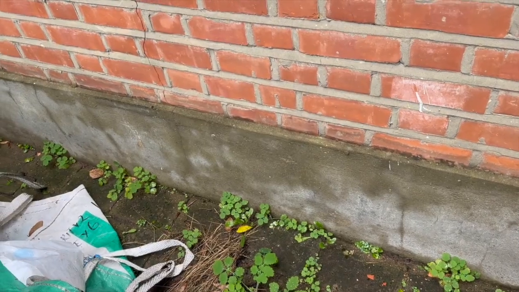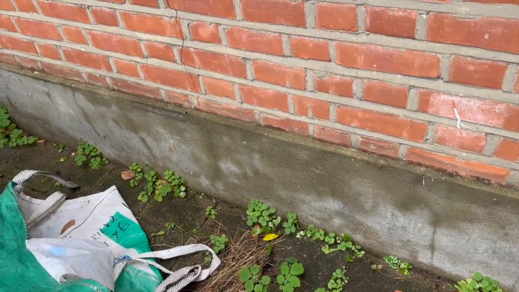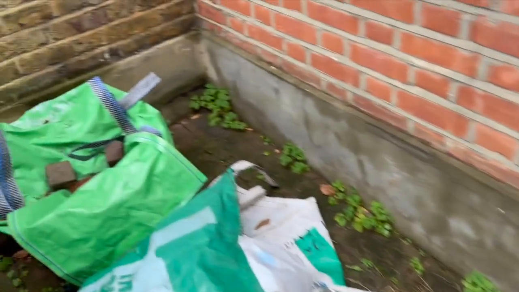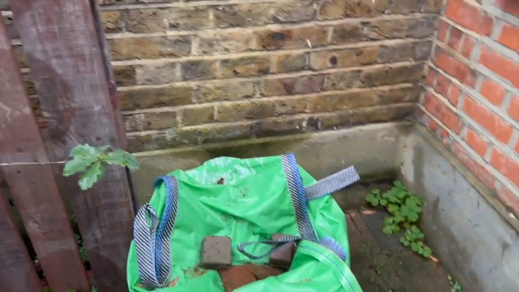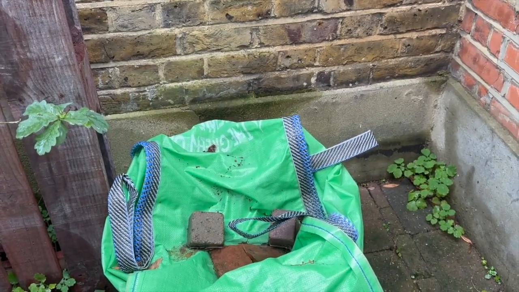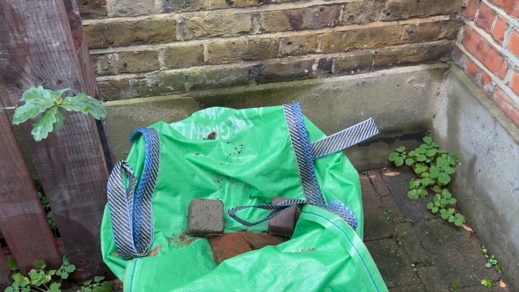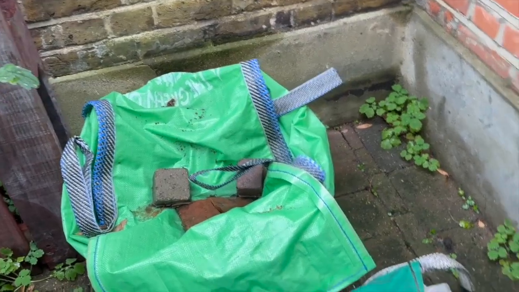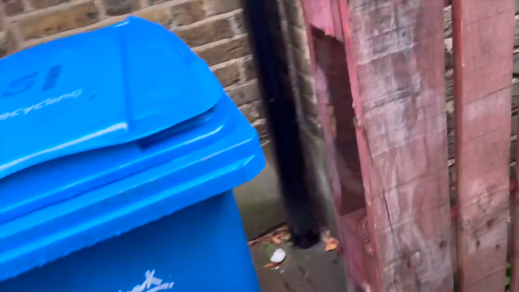From a damp point of view, it's nothing to worry about. I would say try and keep things away from the wall, because you can see that zone there where it's damp. That's going to cause heat loss, but also it can risk water penetrating through. It's too small to worry about at the moment, but any small things can build up.